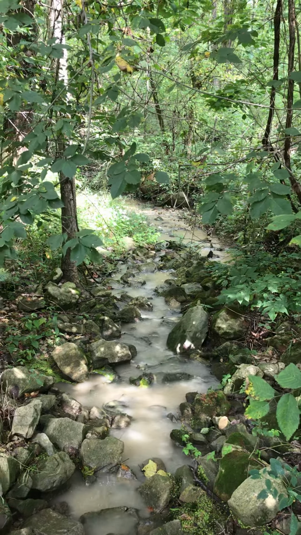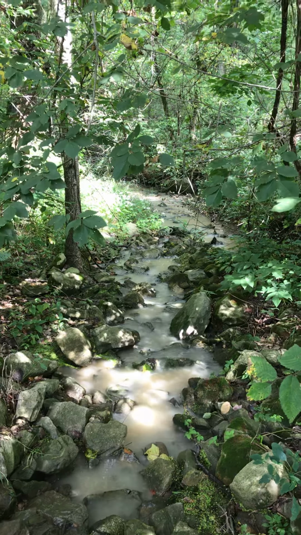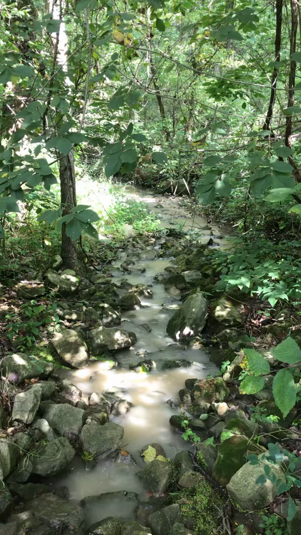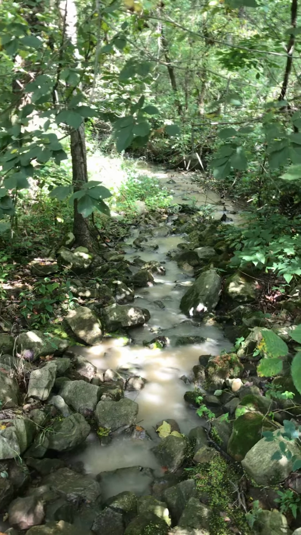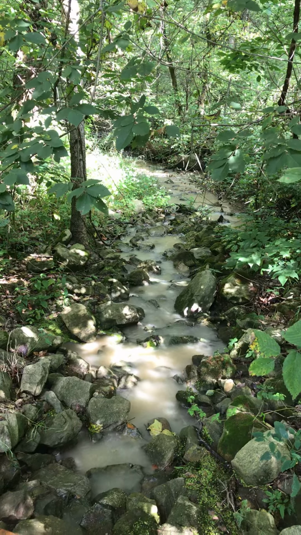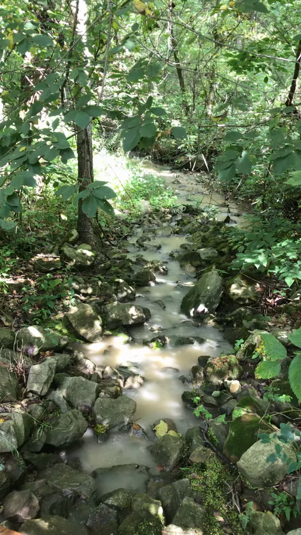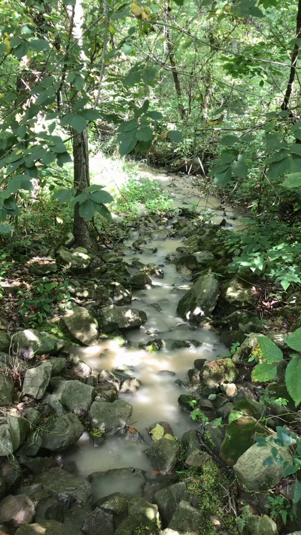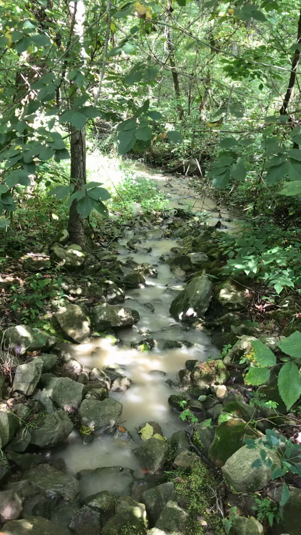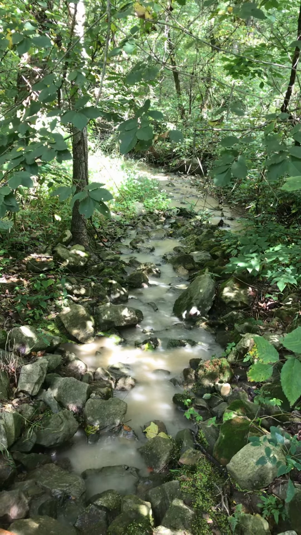The water was like a soft brown kitten just learning how to walk over the rocks in the stream.